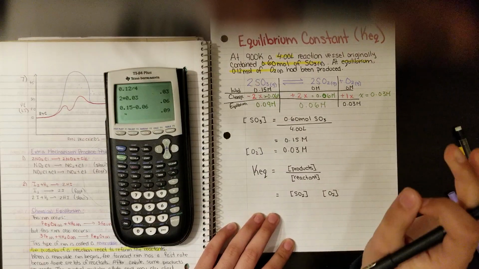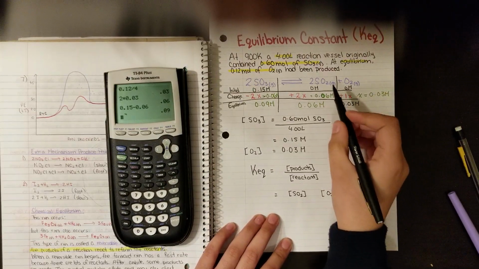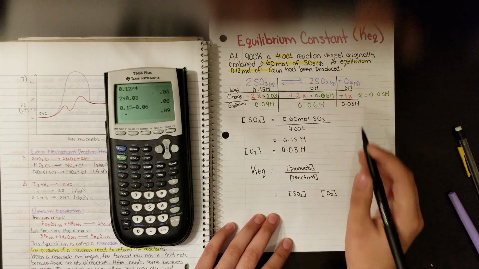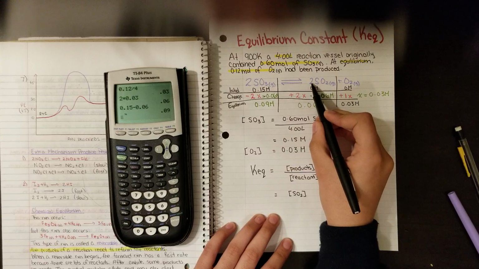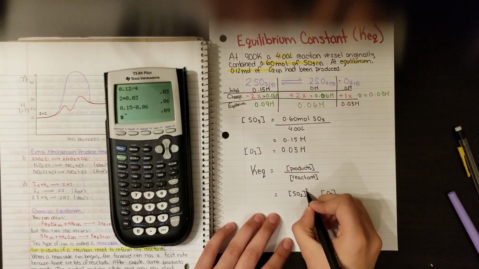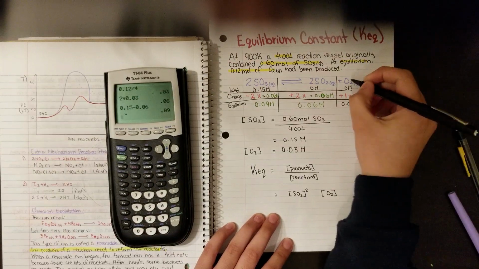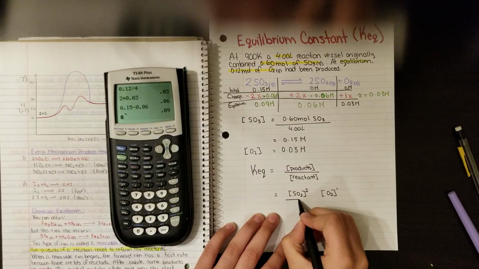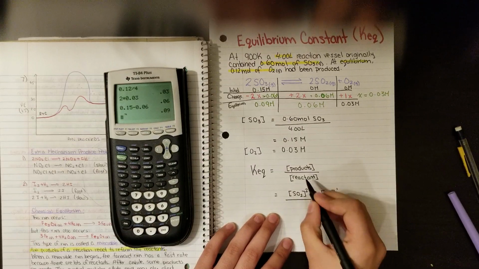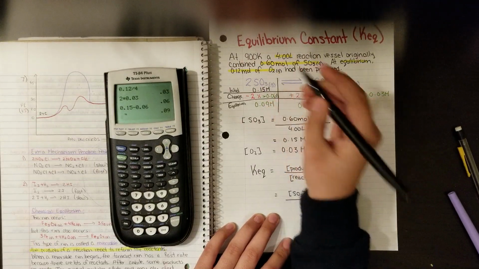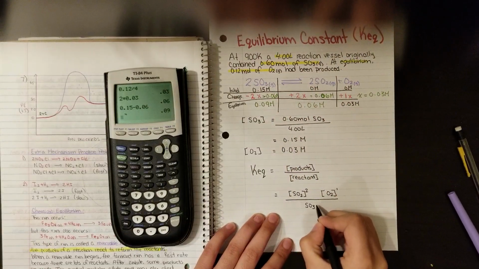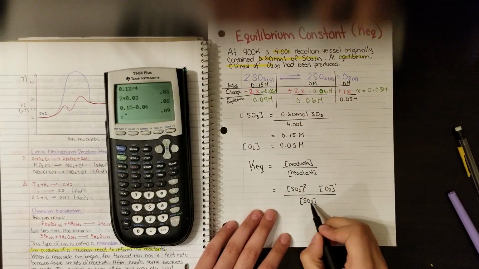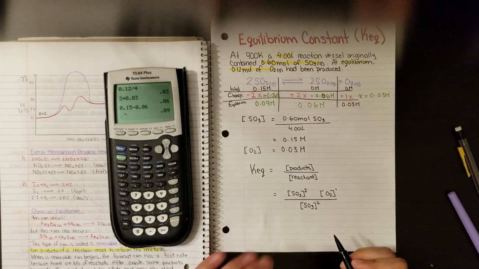But if we remember, the coefficients become exponents in our KEQ. So here I have a coefficient of 2, so in my KEQ, that's going to become an exponent of 2. O2 has a coefficient of 1, so my exponent is going to be a 1. For the next part, my reactants, I only have one reactant, so it's SO3. It has a coefficient of 2, so that means it's going to have an exponent of 2.